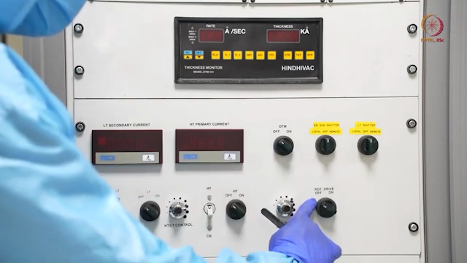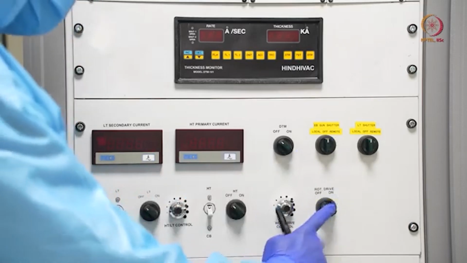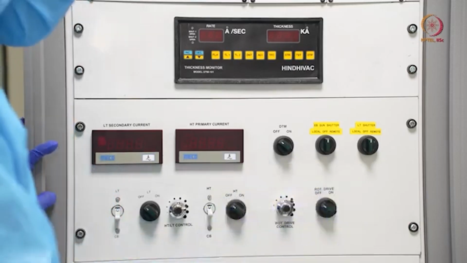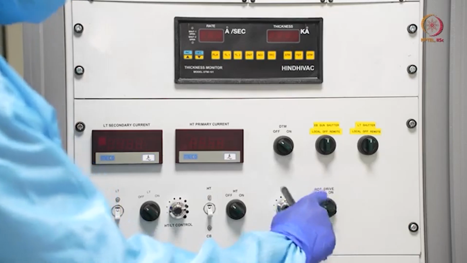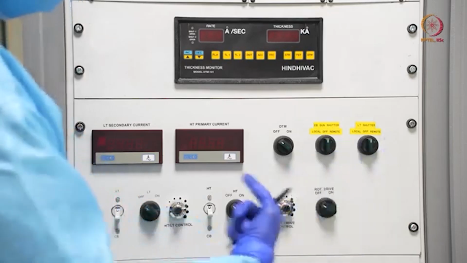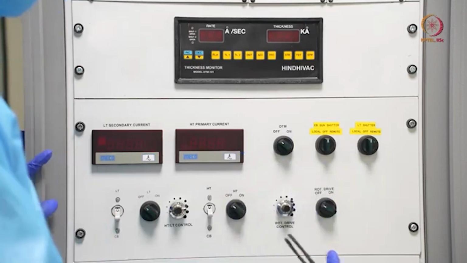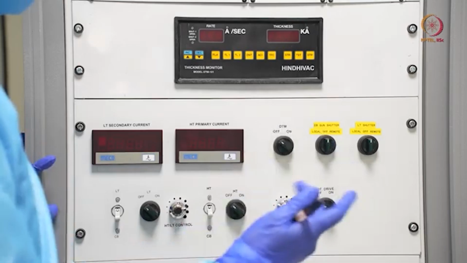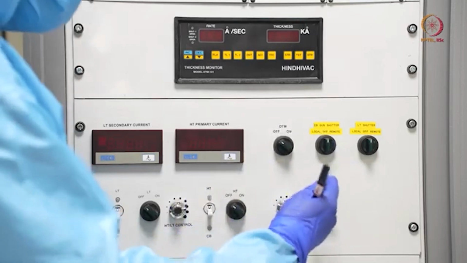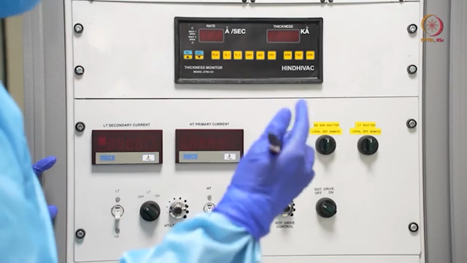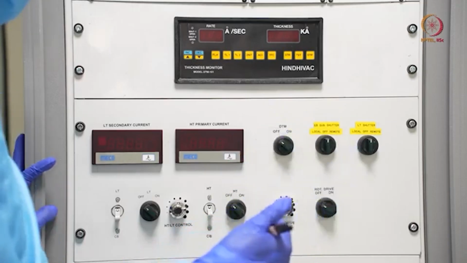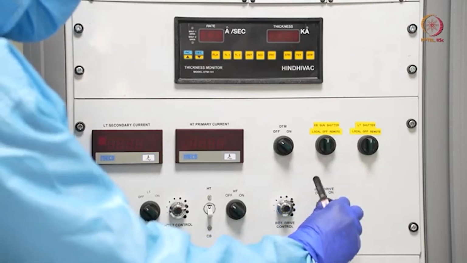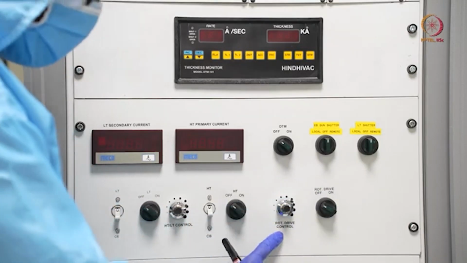Here this is the rotary drive controller. If we want to deposit material in static mode, then we can just keep it off. If we switch it on, then rotation mode will be on, and the whole chuck that we will be showing will be rotating. There are differences that we will be discussing, but this is for rotation, and here is the rotation controller.